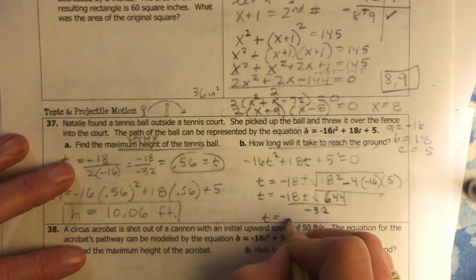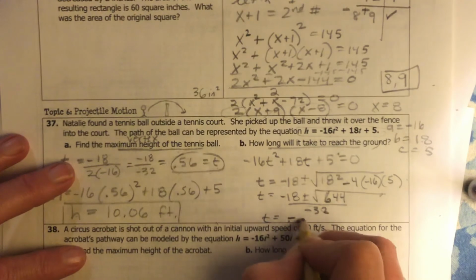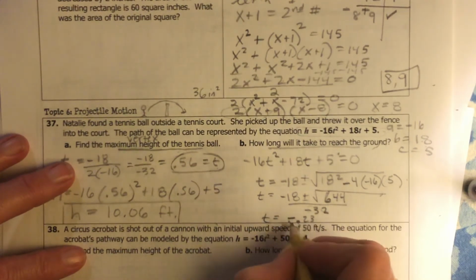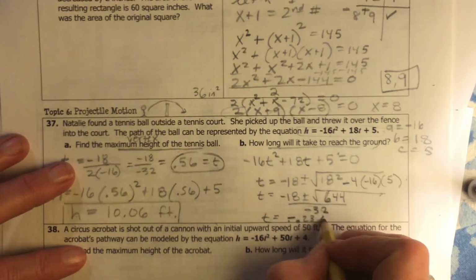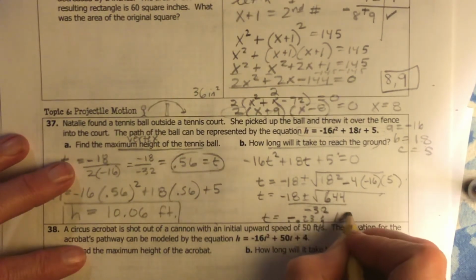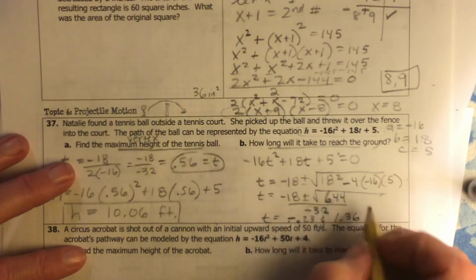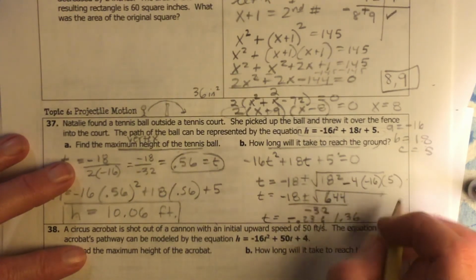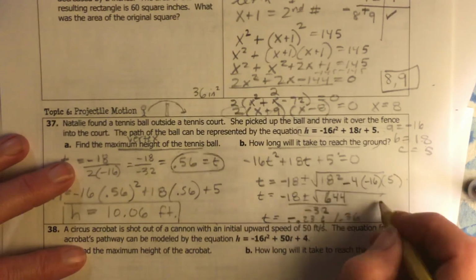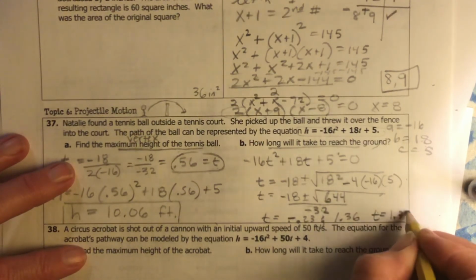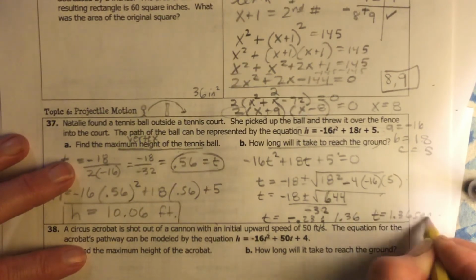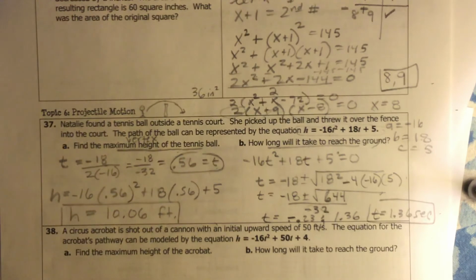When you solve both of these out, you're going to get a negative number. I just want you to know that, negative 0.23. But that can't be the correct answer because we can't have negative time. And we're also going to get 1.36. So this is time. So the answer that you're going to want is t is equal to 1.36 seconds. Okay, that was a whopper.